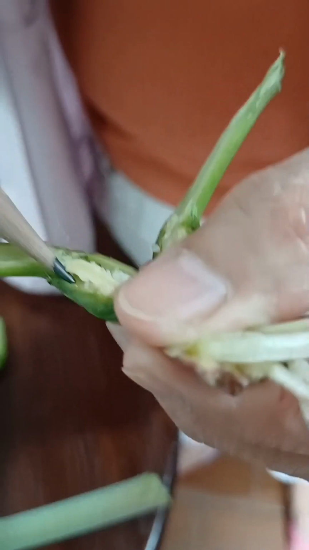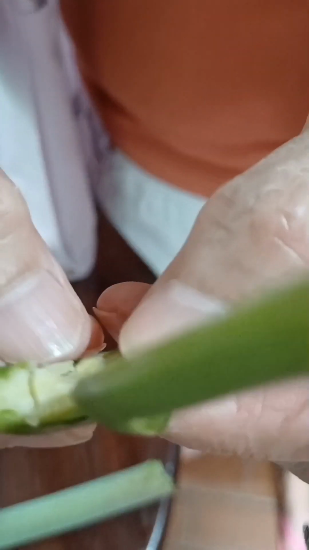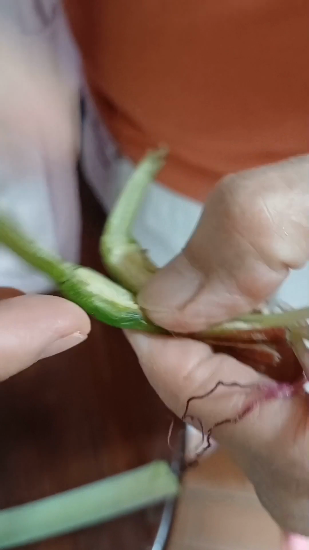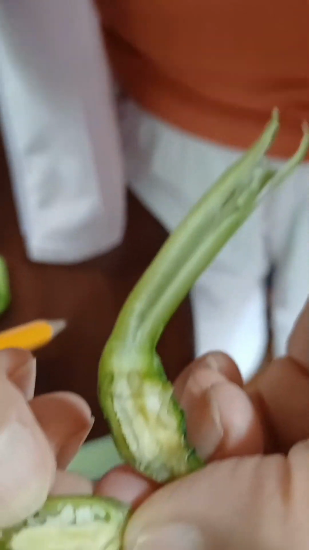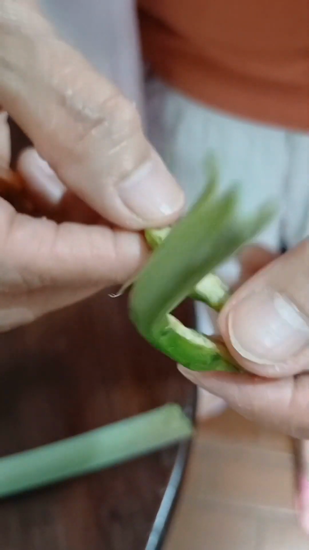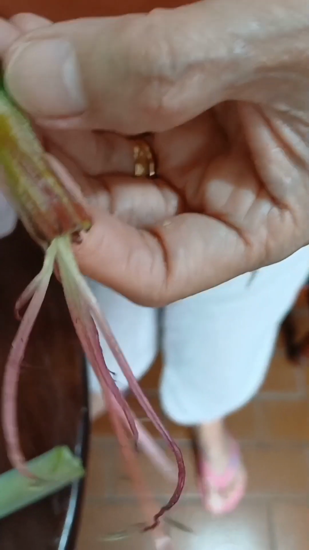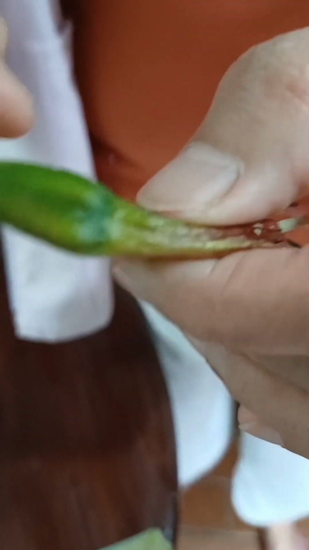You can see these rounded or semi-rounded structures. This one has several ovules.